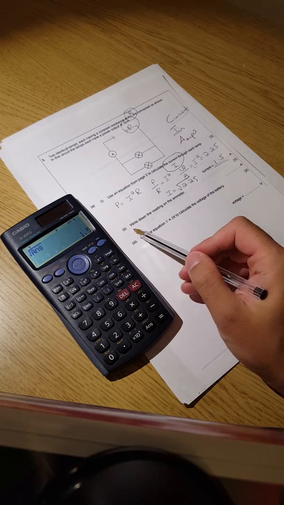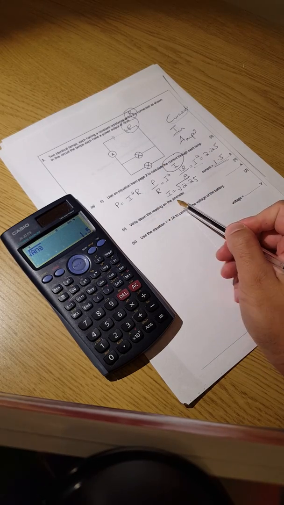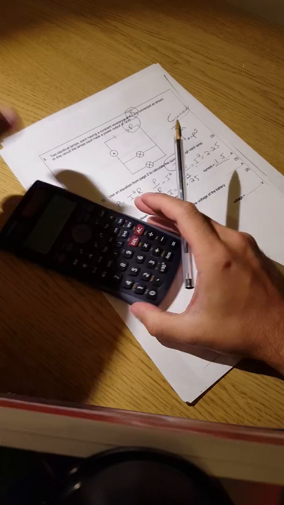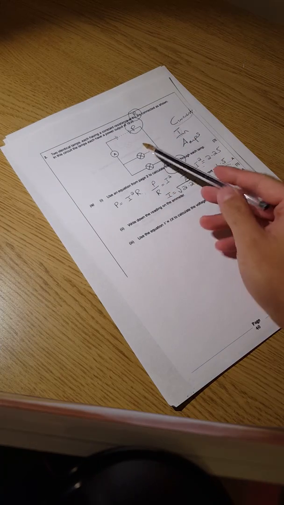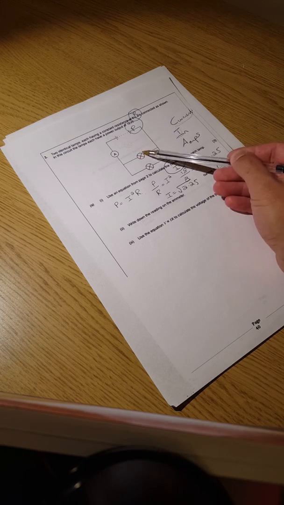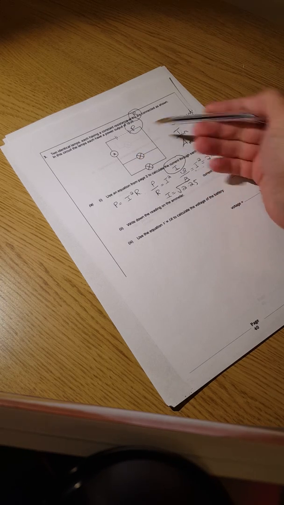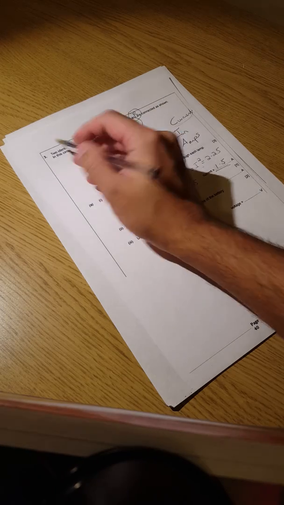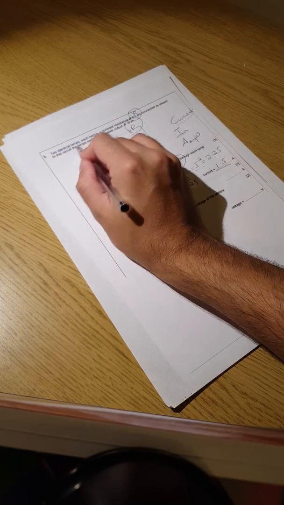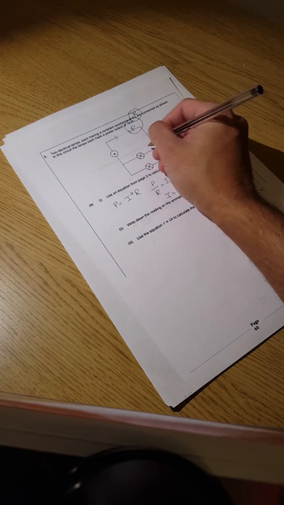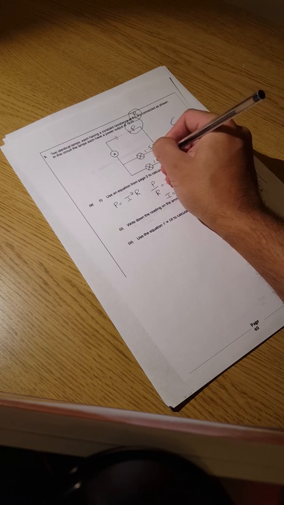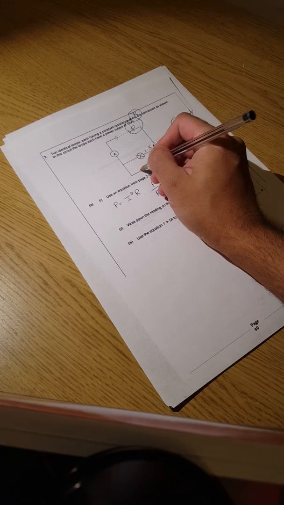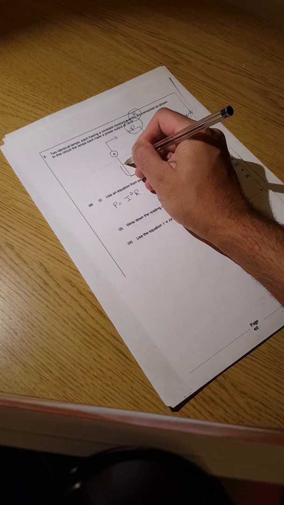Now this next question, write down the reading on the ammeter. This requires you to remember that in series the current is the same everywhere. So if I had a lamp in series by there and by there, the current would be the same. However, in parallel, the current has a choice of routes and splits. The important other information is two identical lamps. So if I know that this is 1.5A, remember you can write on there, this one is also going to be 1.5A. 1.5A and 1.5A join up.